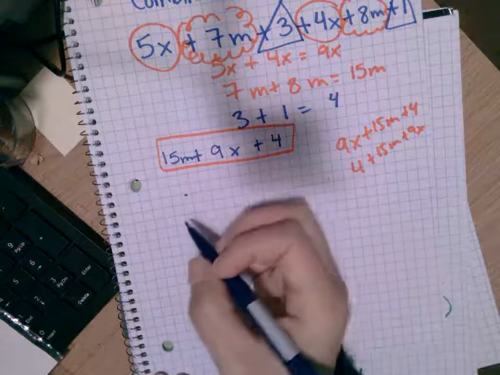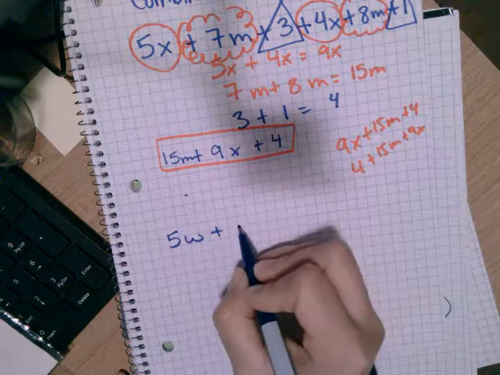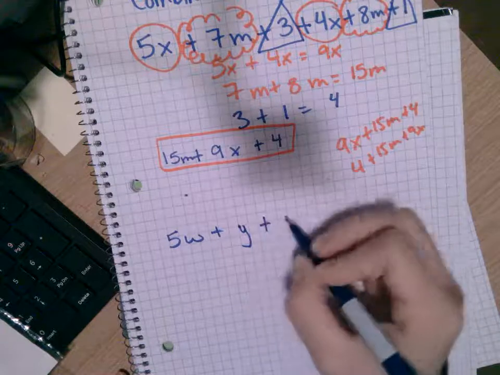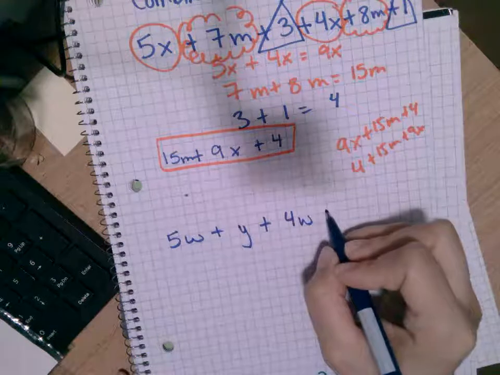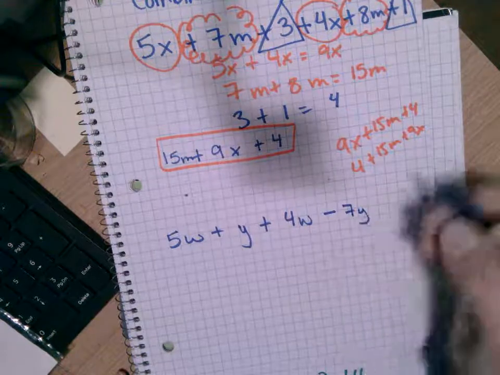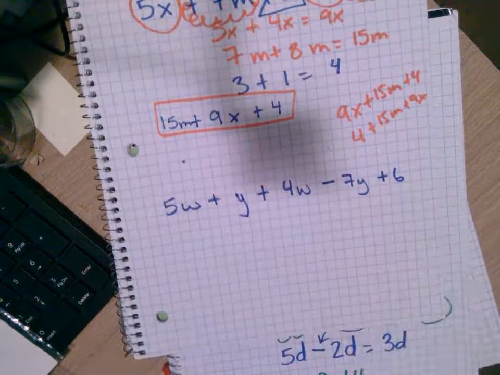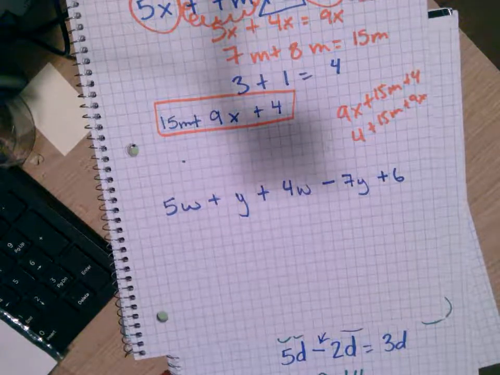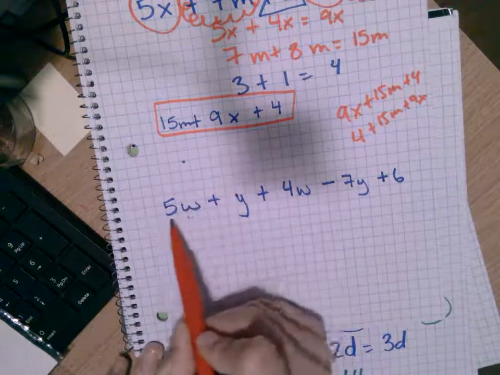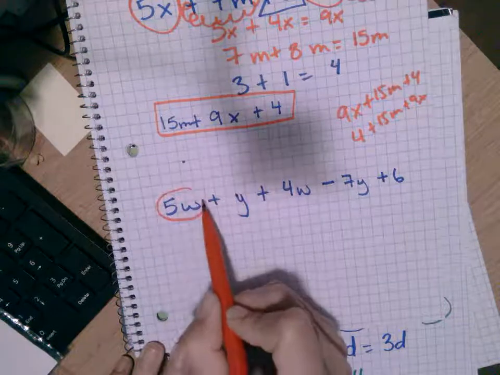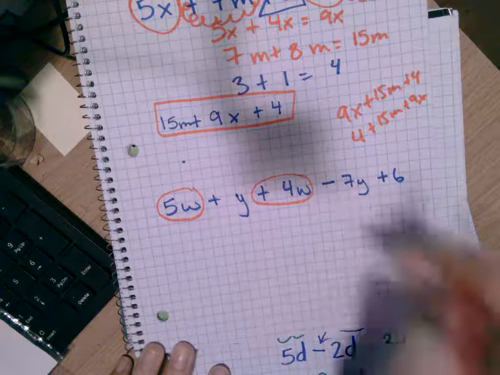All right. Now, what if I have 5w plus y plus 4w minus 7y plus 6? I always start with the first term. You know what's a w? Cool. So I'm going to start with a w. Circle the operation. Okay, we're good.